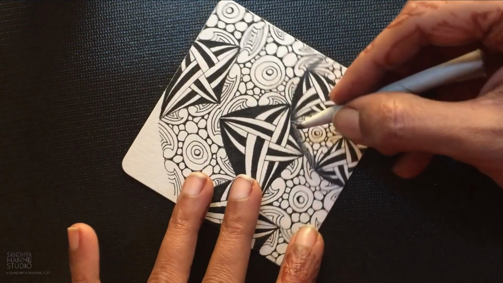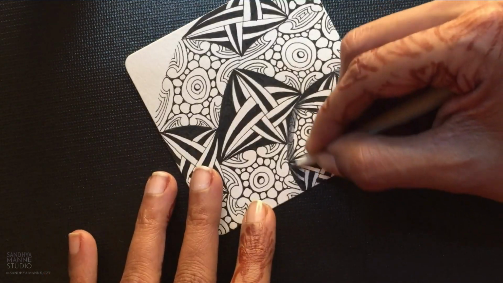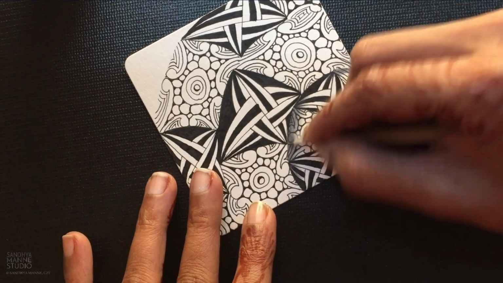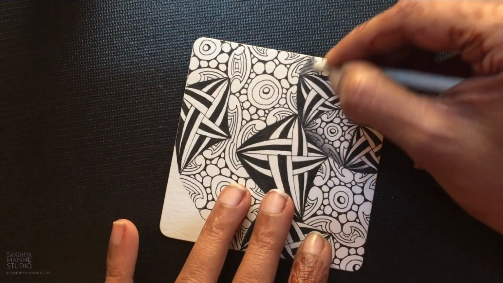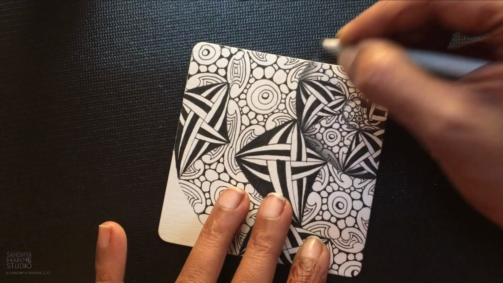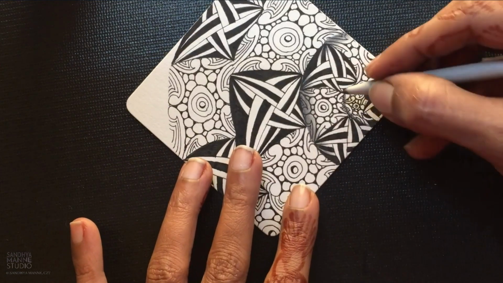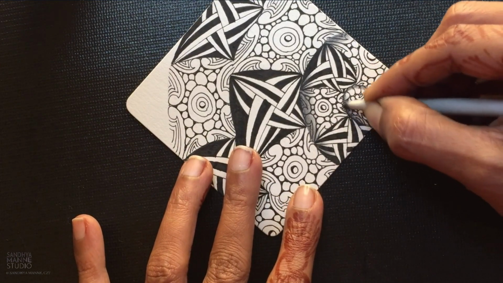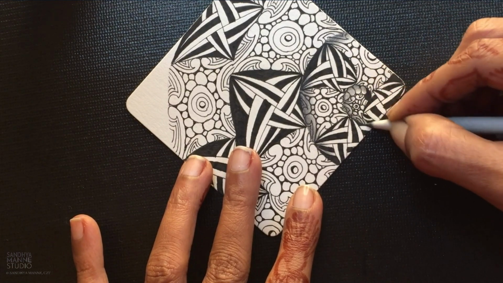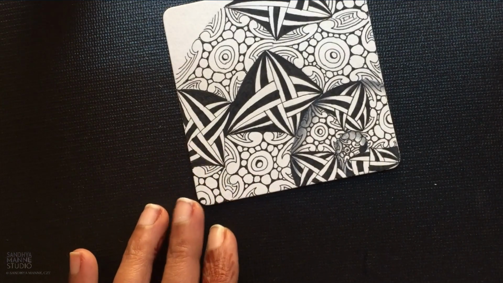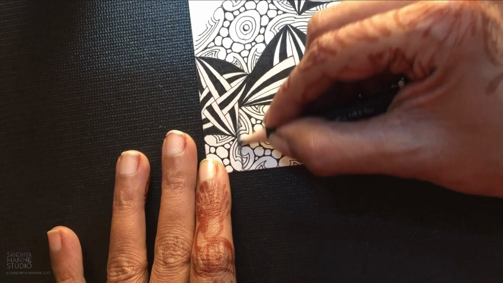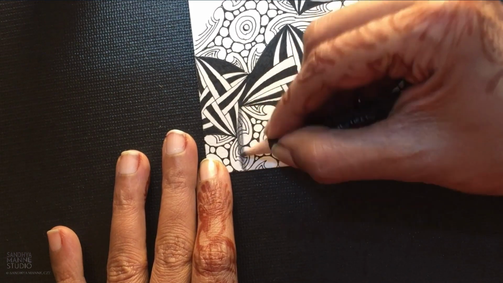Okay, so let's just quickly blend this. Okay, so I'm going to again add in pencil on this side.